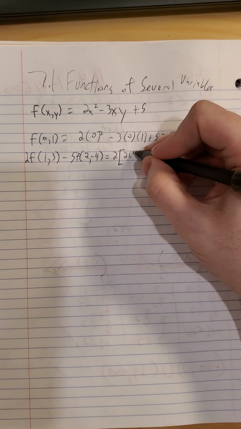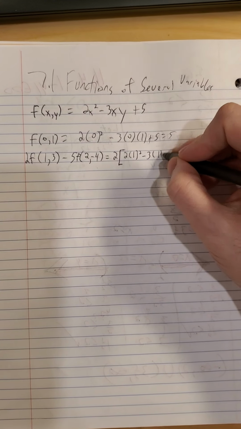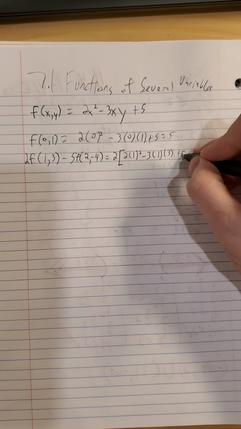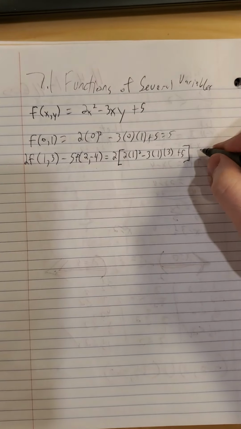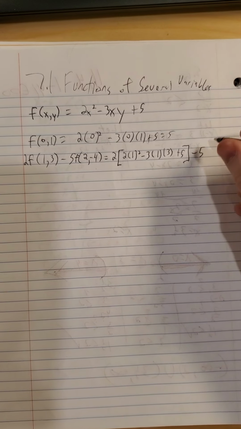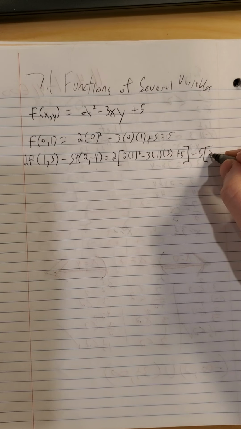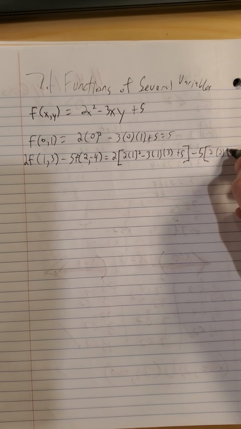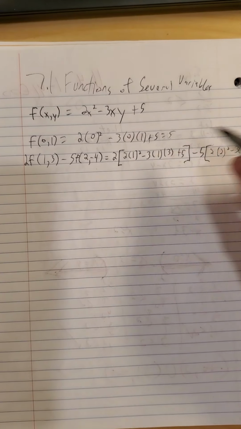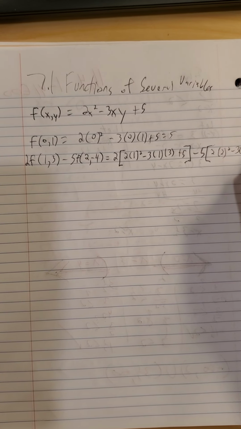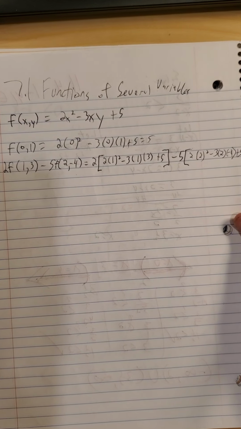So 2 times the quantity 2 by 1 squared minus 3 by 1 by 3 plus 5. And then we'll take care of the minus 5 times f of 2, negative 4. So my x is a 2. My y is now a negative 4. And we'll squeeze that plus 5 in there.